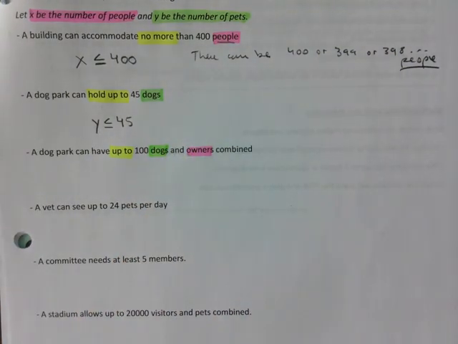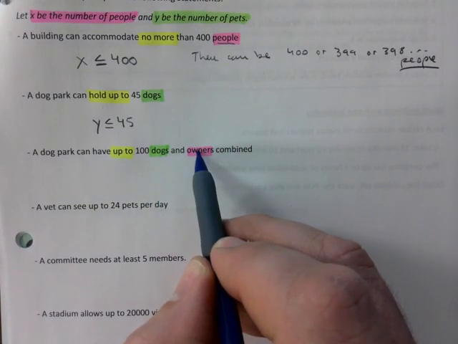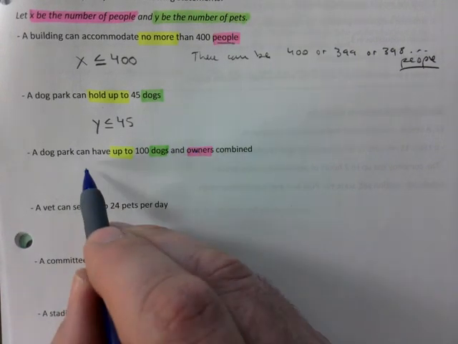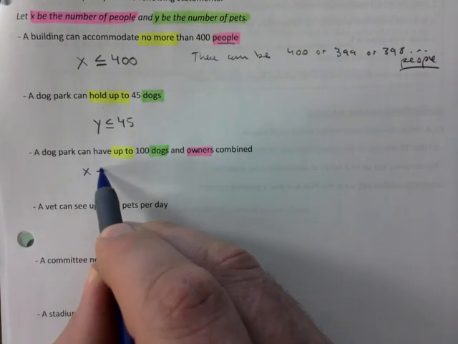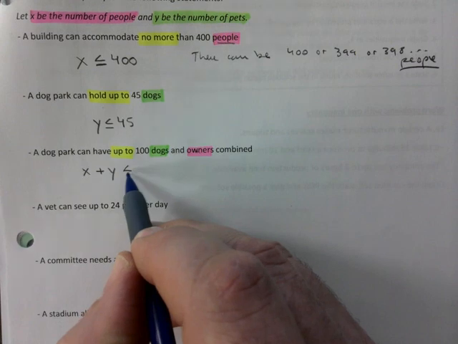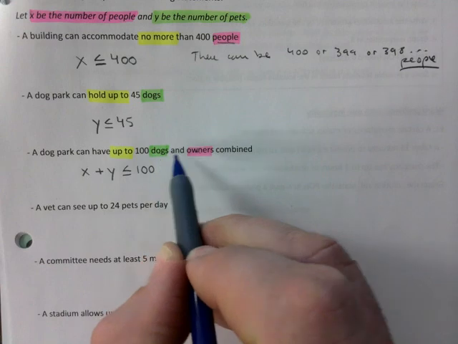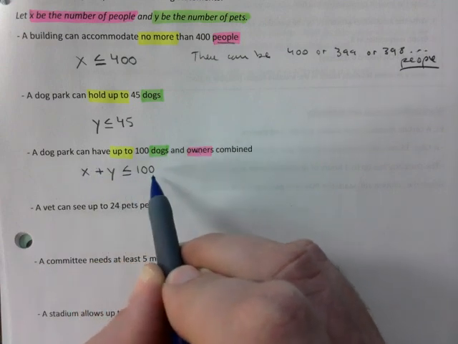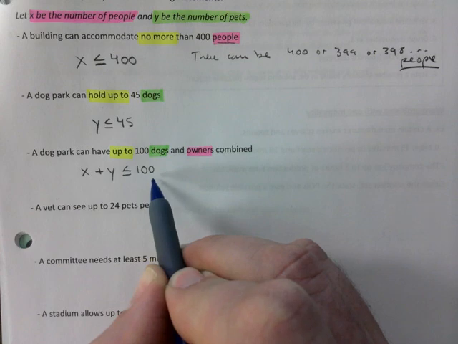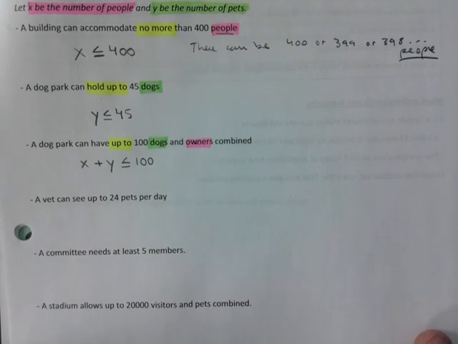So this is now not specific to either dogs or people. This is both combined. So this is how you would do that, guys. If you were to take both of them, if you were to add them up, that has to be less than or equal to 100, right? You're saying that the combination of dogs and their owners can be up to 100, but not more than that. So this is how you would write that. And later on, we'll do something else yet with the highlighters, so just hold on to them. I'll do that at the end.